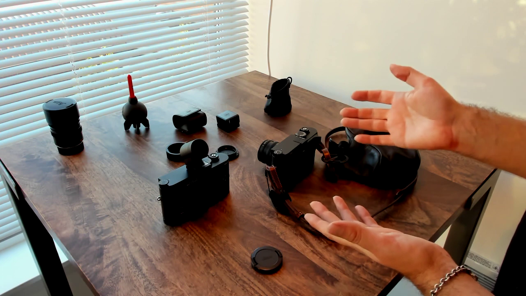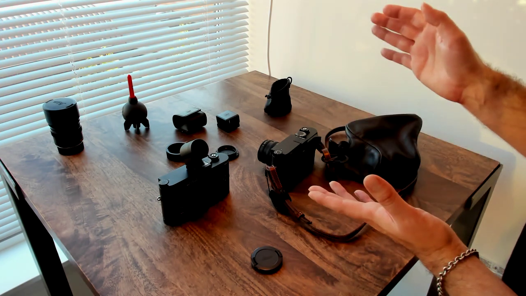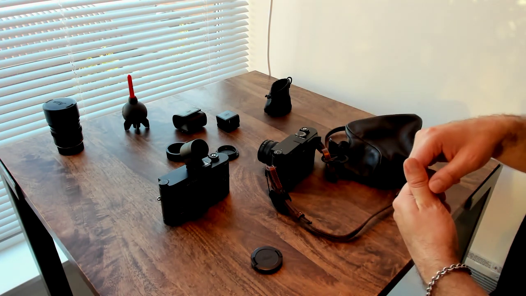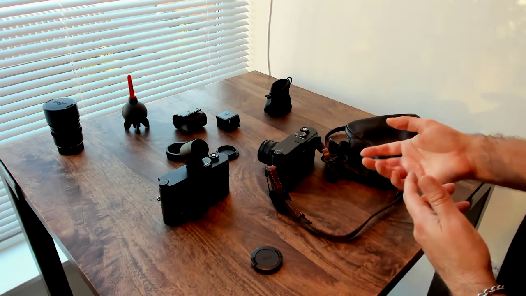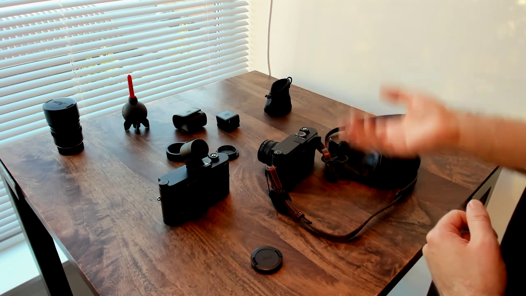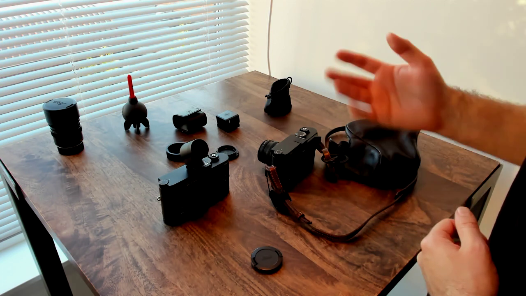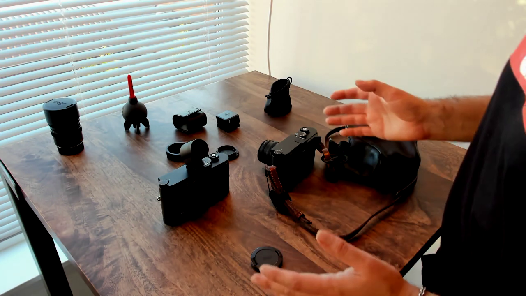Or it can shoot electronic, which means that it's up all the time, and whenever it takes a photograph, it's completely silent. And then there's hybrid mode, which is what I have it on, which is that it shoots mechanical only when it has to, and the rest of the time it shoots digital and completely silent.